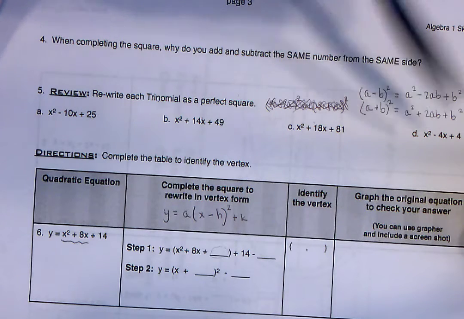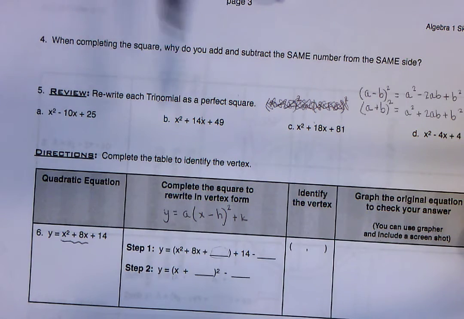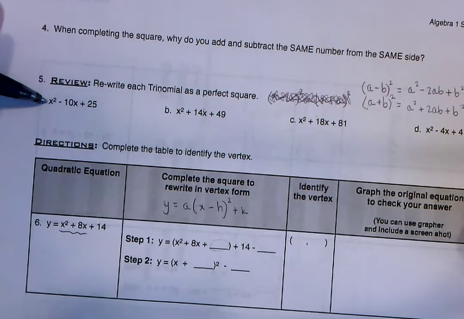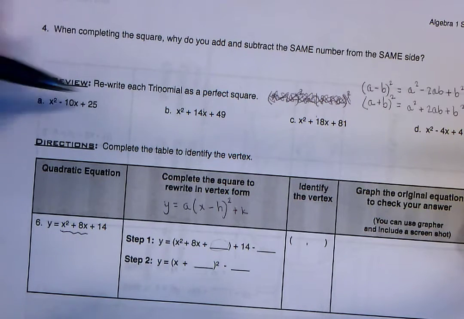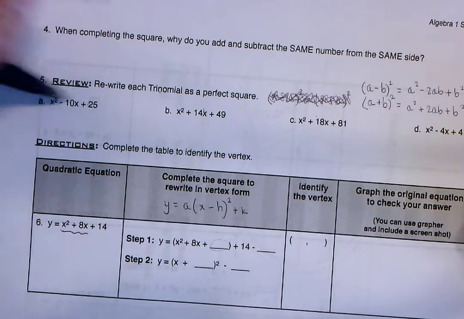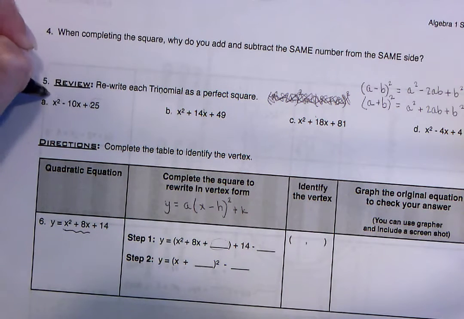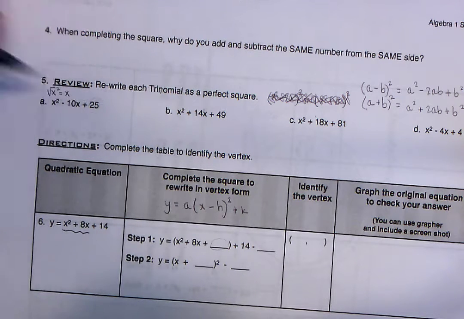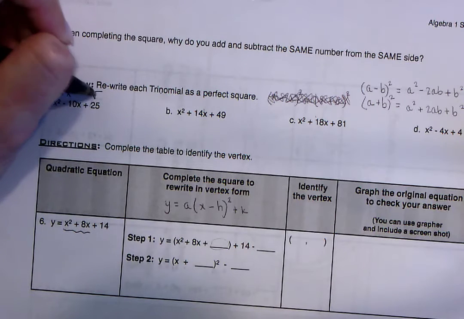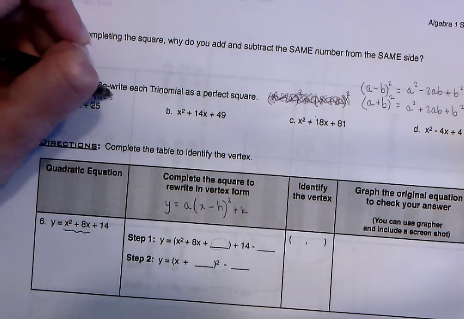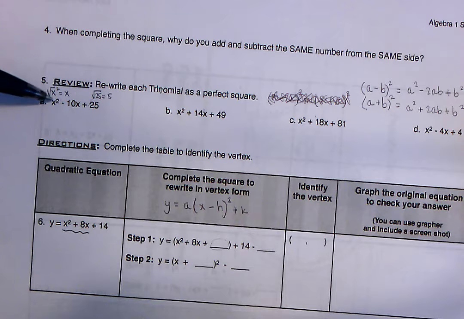A trinomial can be a perfect square if the first and the third terms are perfect squares. The square root of x squared is x. If I take the square root of 25, I get 5. Those are perfect squares, the first and the third terms.